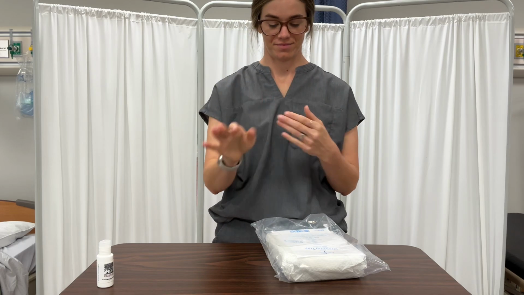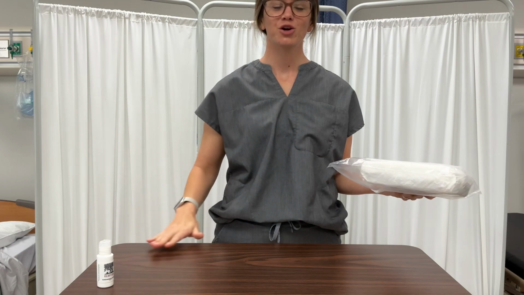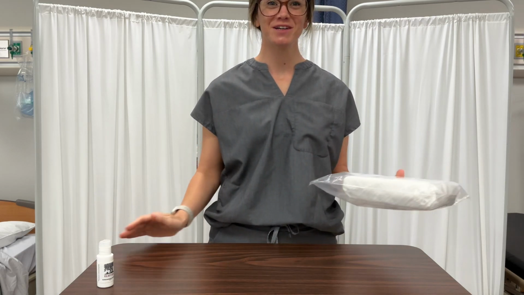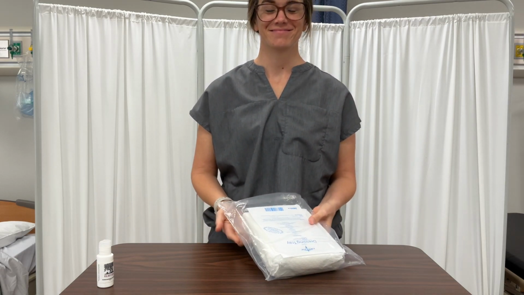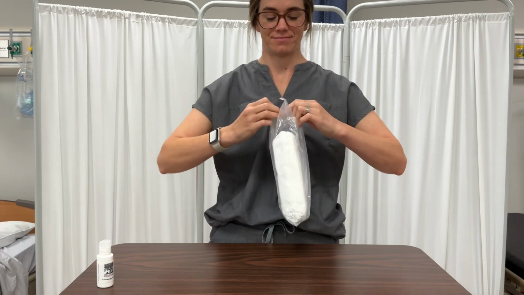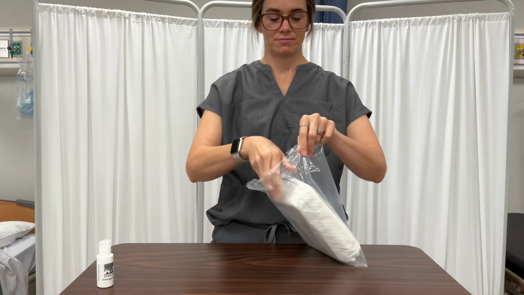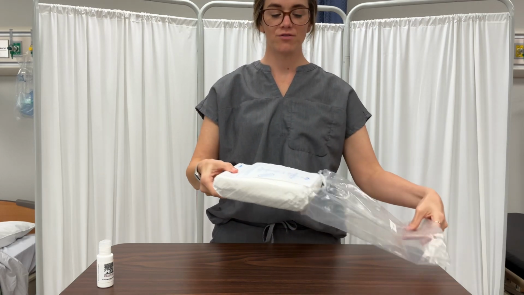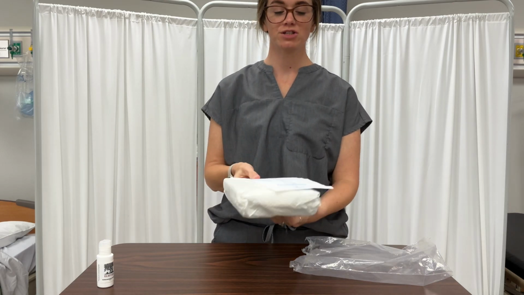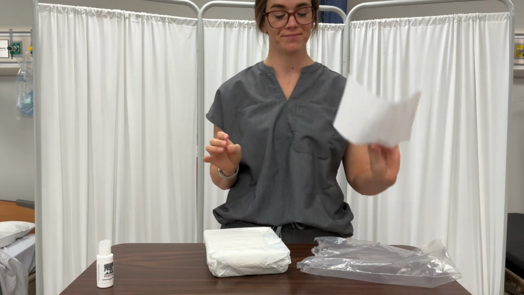And she's going to select a clean, dry, flat work surface above waist level. Your bedside tables are not clean until you clean them. She's going to open the outside cover and remove the package and place it on her work surface. If you don't know what items are in your sterile packing, usually it comes with a list, so make sure you check that out.